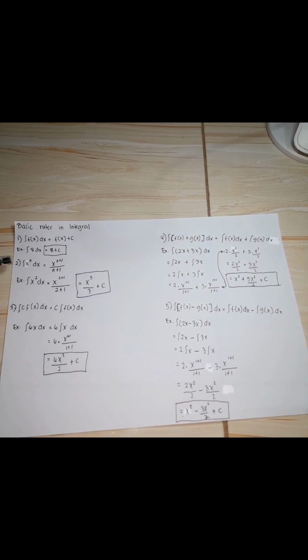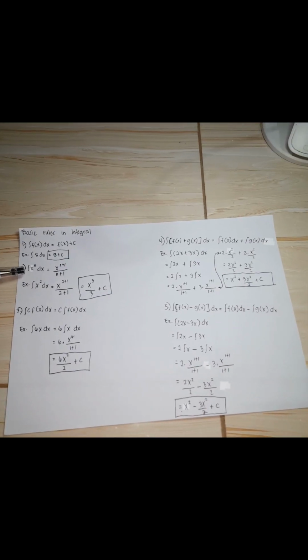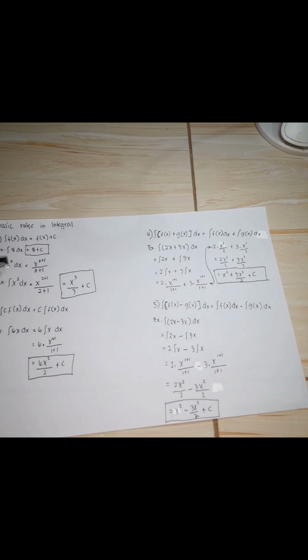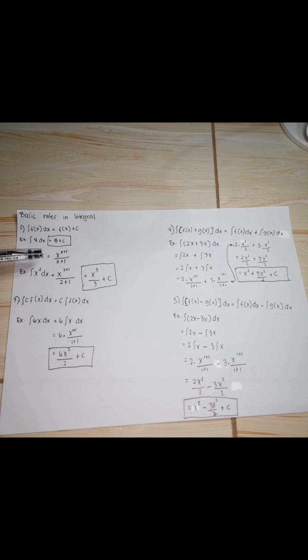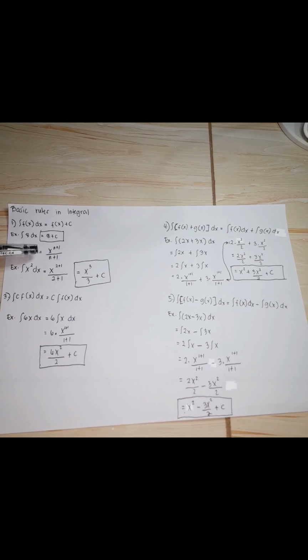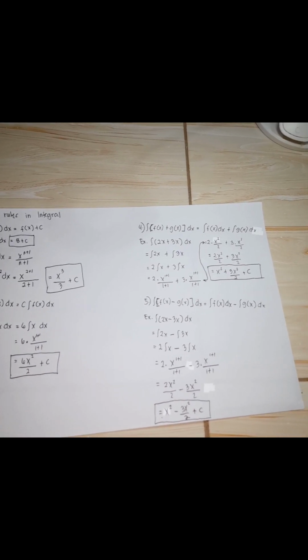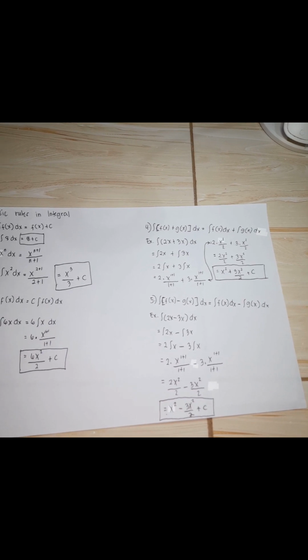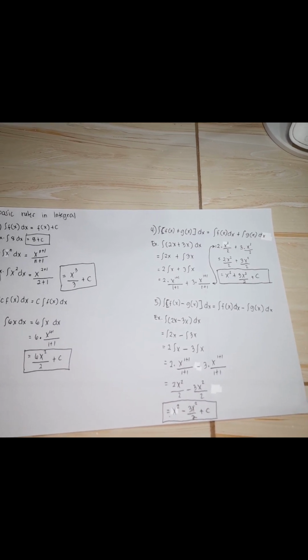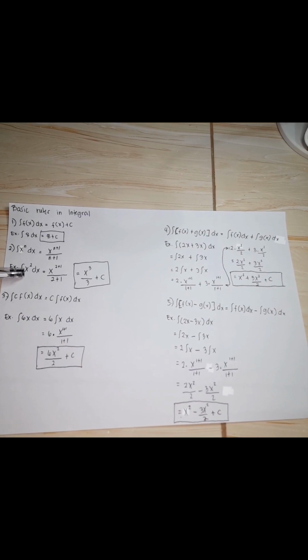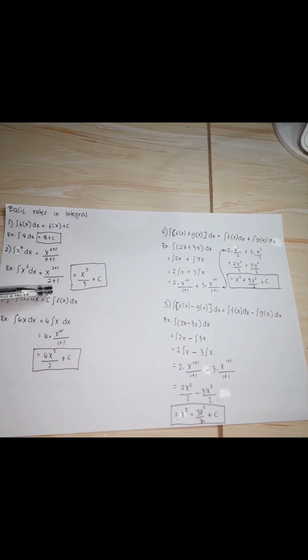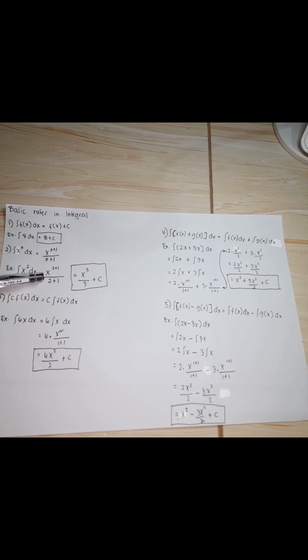The integral of x raised to the power of n dx is x raised to the power of n plus 1. So for example, the integral of x raised to the power of 2 dx. So x raised to the power of 2.